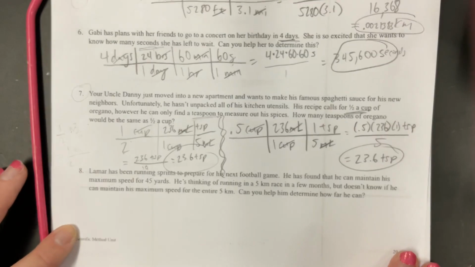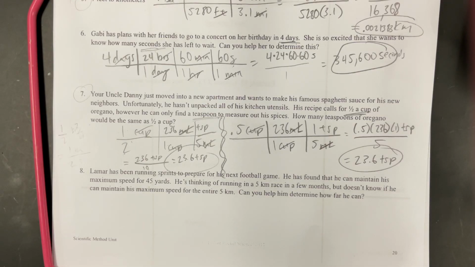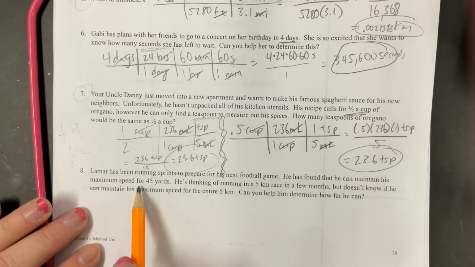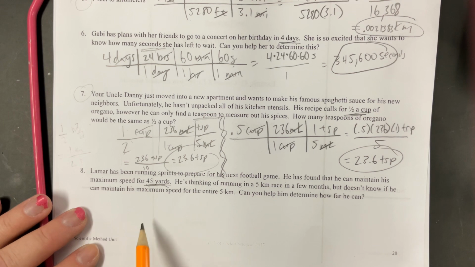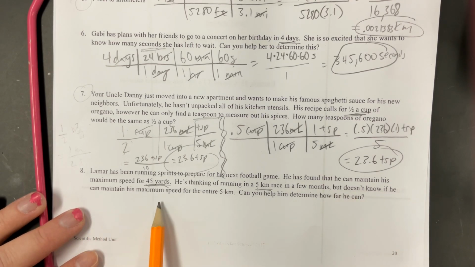And then last but not least is number 7. It says, Lamar has been running sprints to prepare for his next football game. He has found that he can maintain his maximum speed for 45 yards. After that, he can't keep his maximum speed anymore, right? He's thinking about running a 5-kilometer race in a few months, but he doesn't know if he can maintain his maximum speed for the entire 5K. Can you help him determine how far he can?